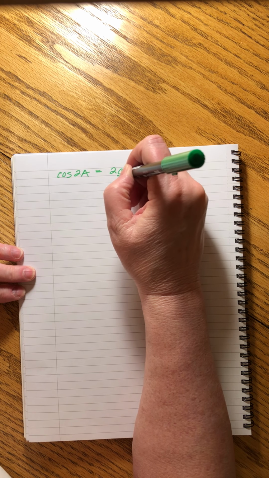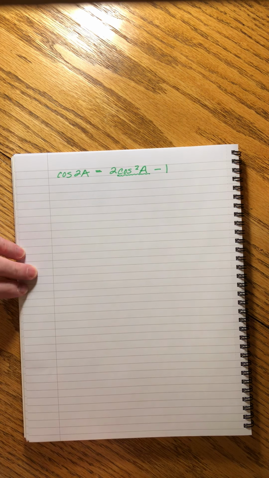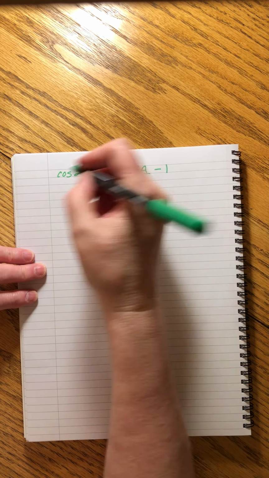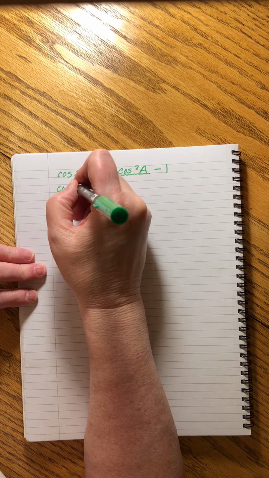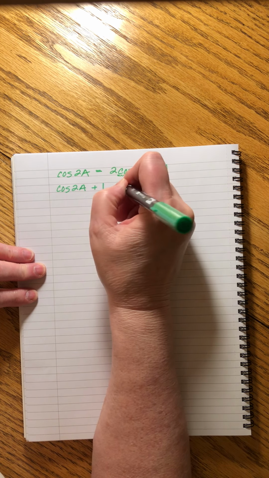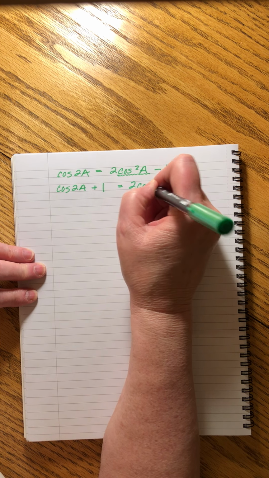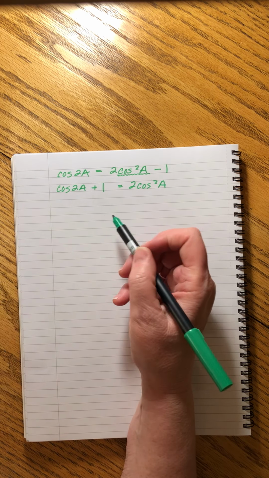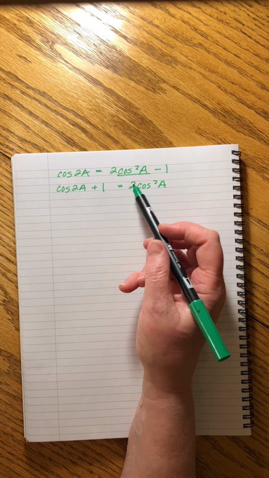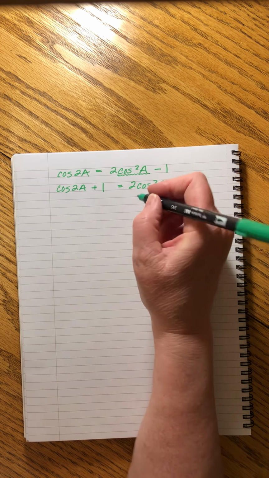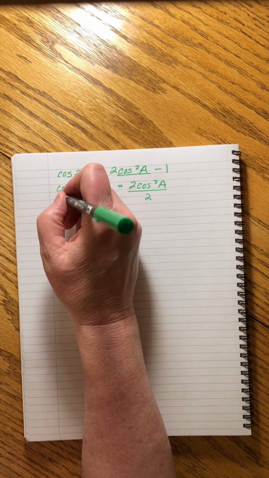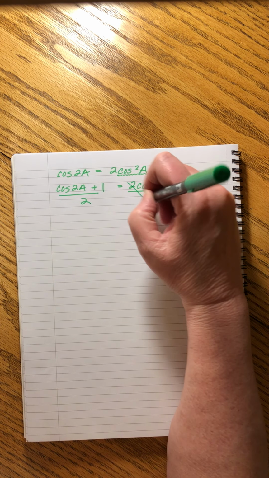Okay, we're doing the same thing for this one. We're going to solve it for the squared cosine. We're going to rearrange the whole thing, so I'm going to add 1. This one's easier because we don't have a minus sign that we have to clean up over here. We're going to divide by 2. This cancels.